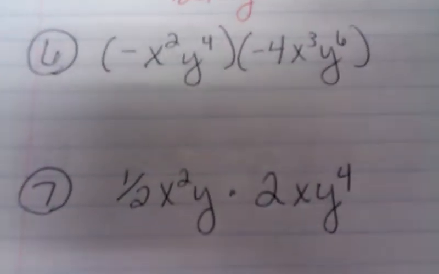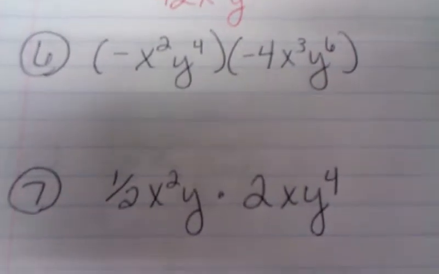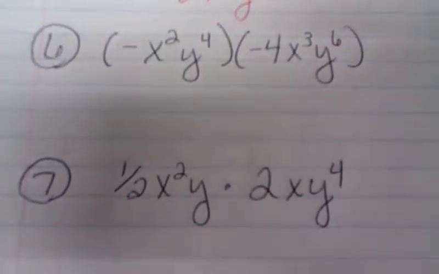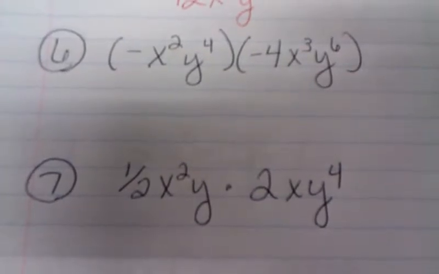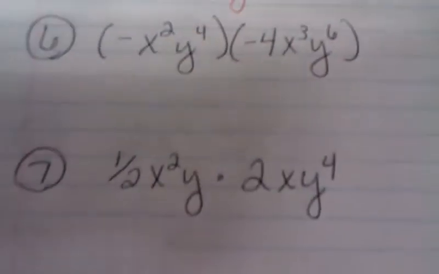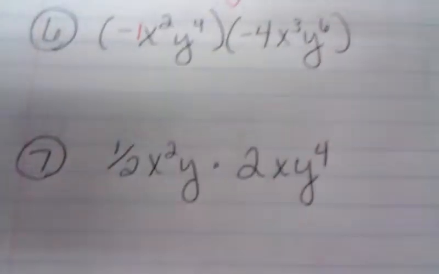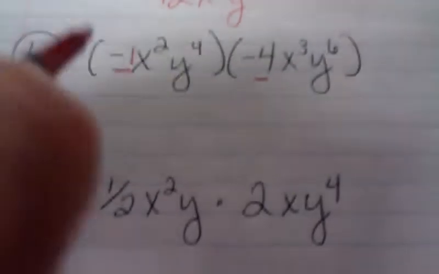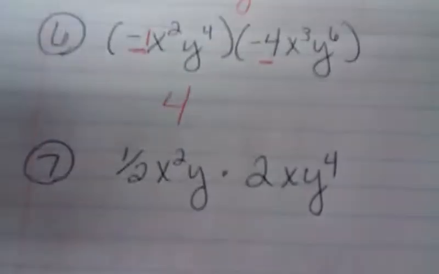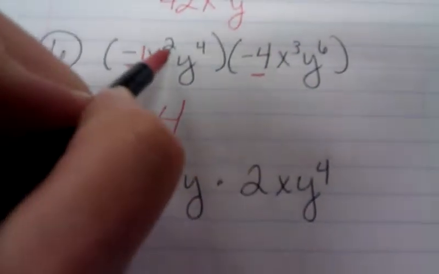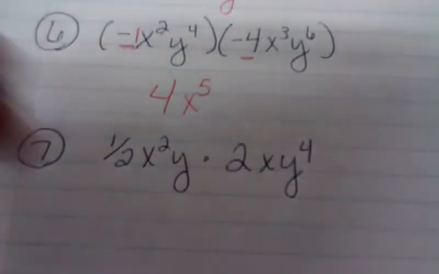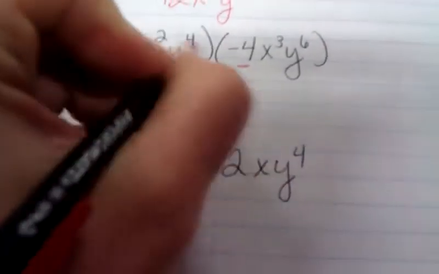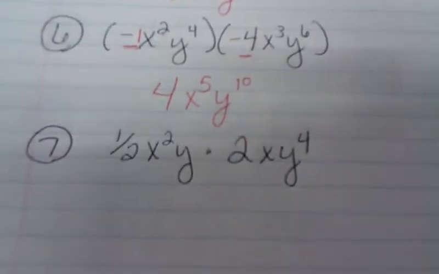Number 6 and 7, pause the video, try and work them out and see how you did. On number 6, this has a negative, that's the same as a negative 1. So I have negative 1 times negative 4, which is positive 4. My exponents, 2 and 3, is x to the 5th, and you would have y to the 10th power because you would add those numbers.